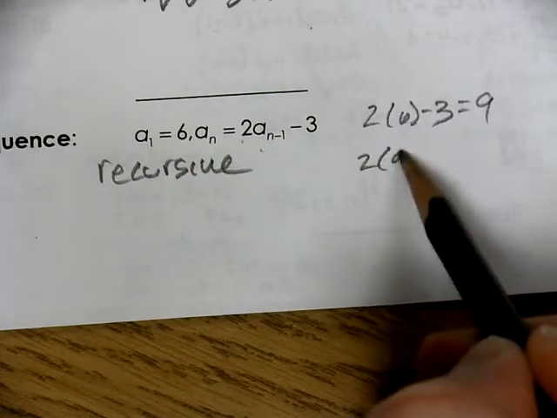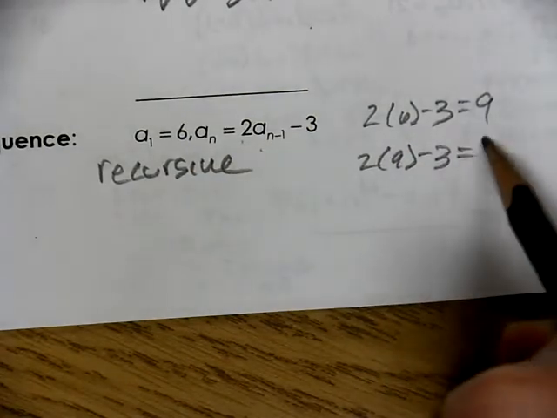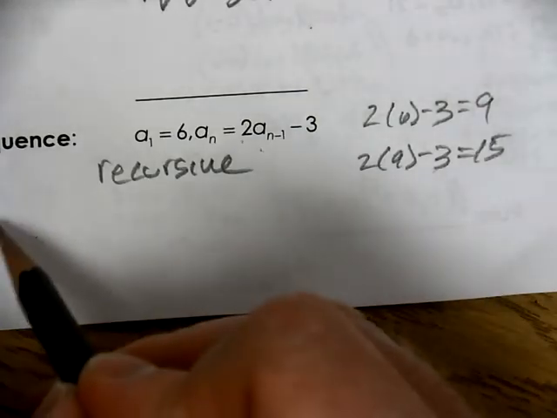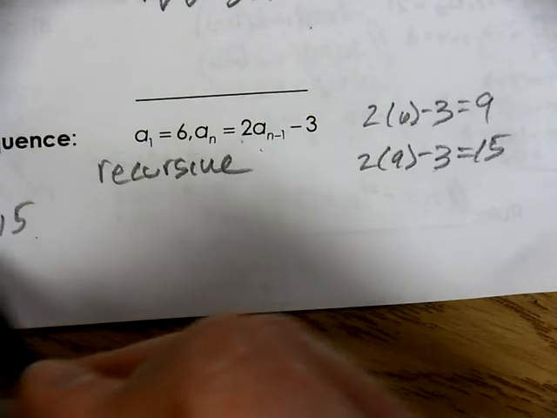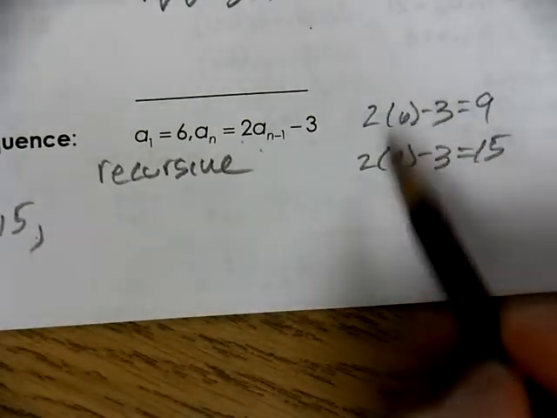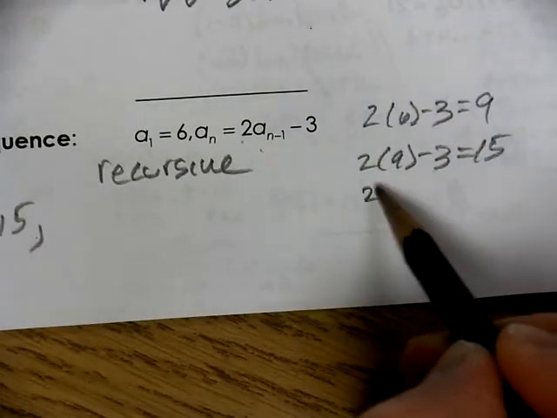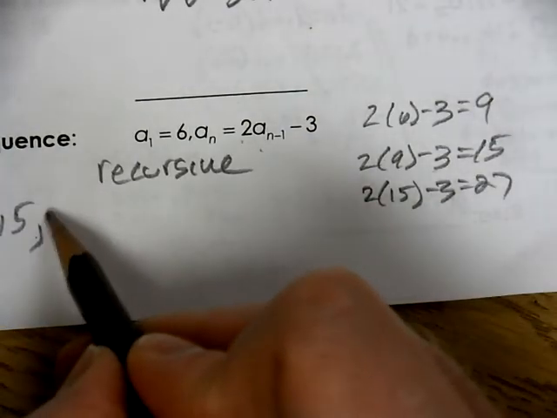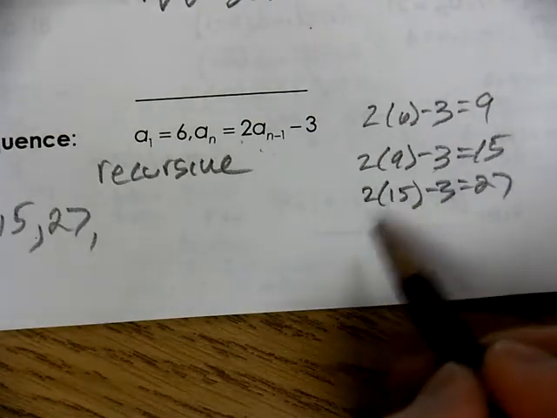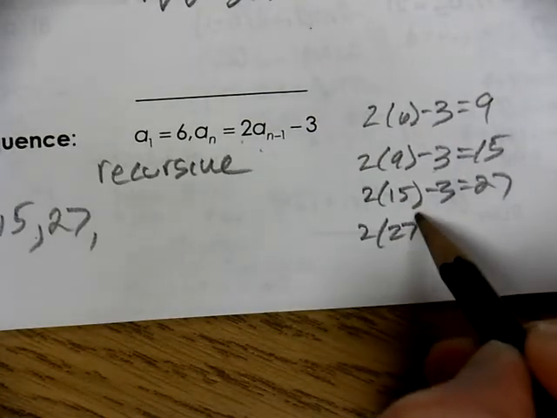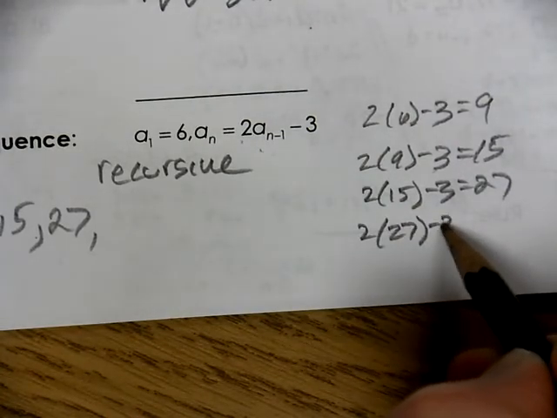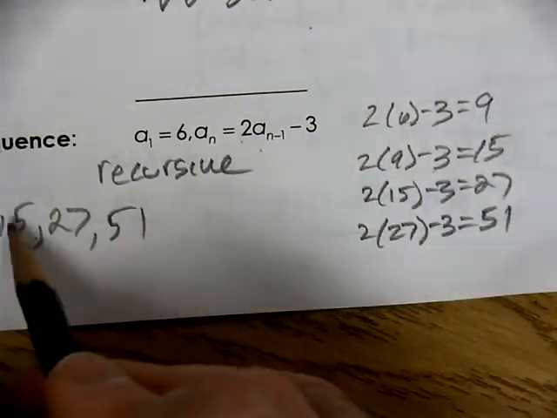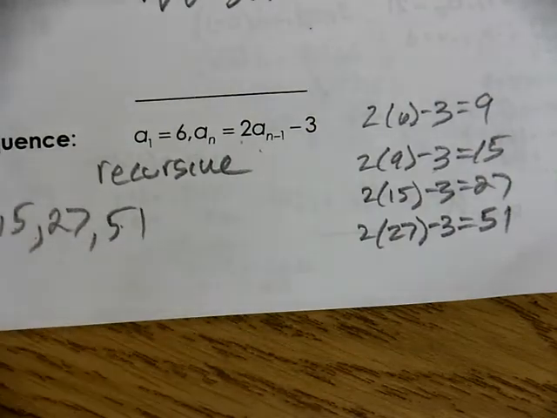Then we're going to say 2 times 9 minus 3, 18 minus 3. Then we're going to say 2 times 15 minus 3, which is 27. And 2 times 27 is 54 minus 3 is 51. 1, 2, 3, 4, 5. The first 5 terms.